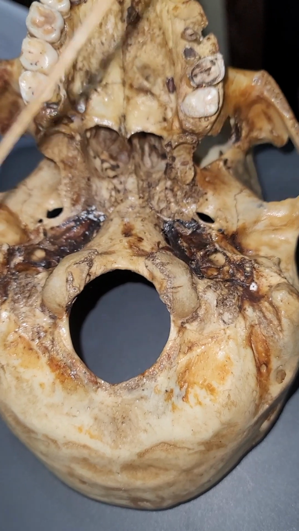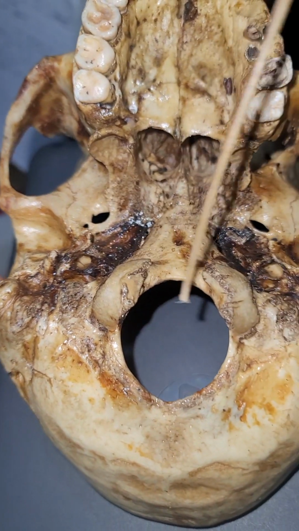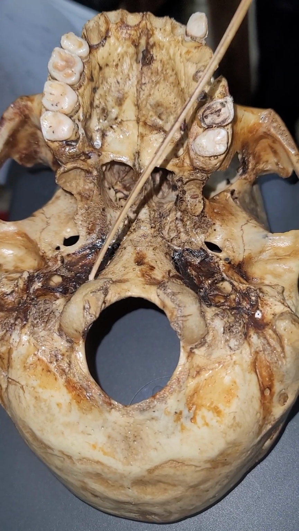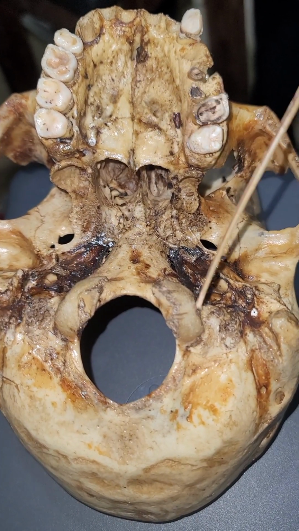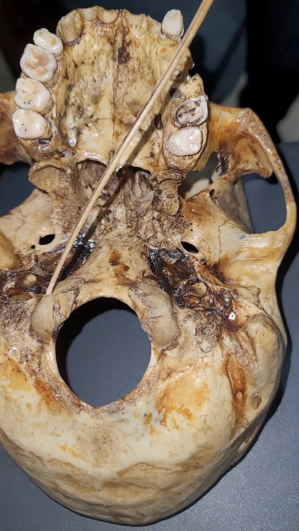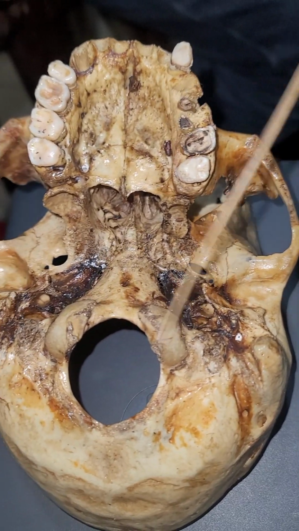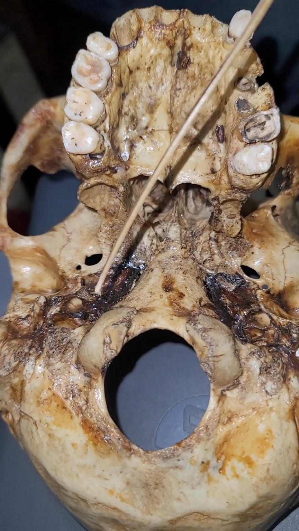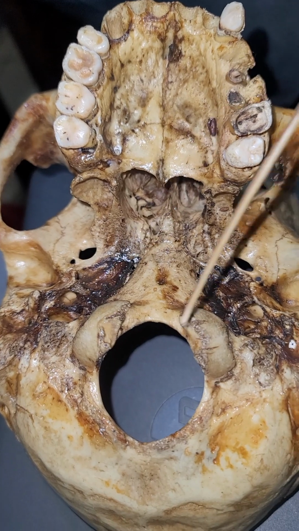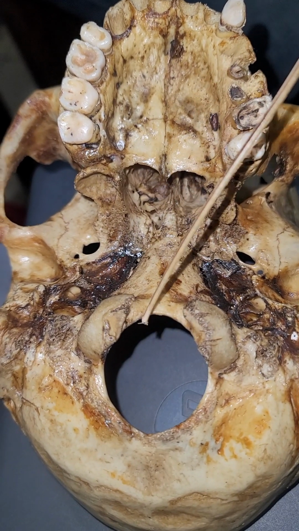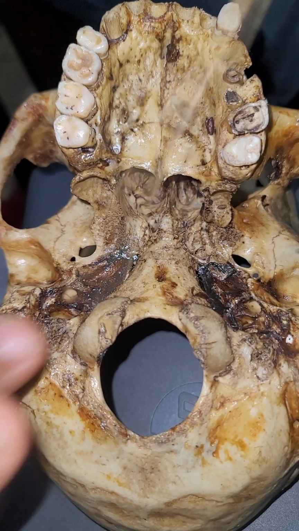At the anterolateral part of the foramen magnum is a condyle. This bone is known as the occipital condyles. The occipital condyles articulate with the first cervical bone, the atlas, to form the atlanto-occipital joint. The atlanto-occipital joint allows a nodding movement of the head like this.